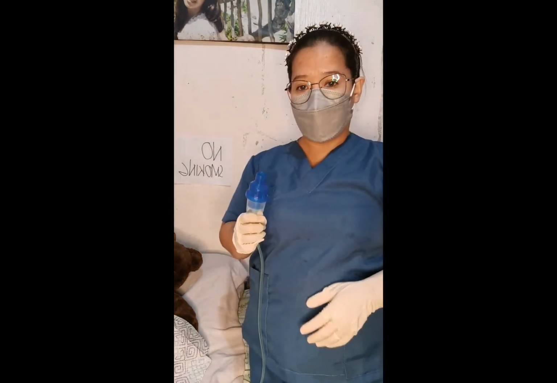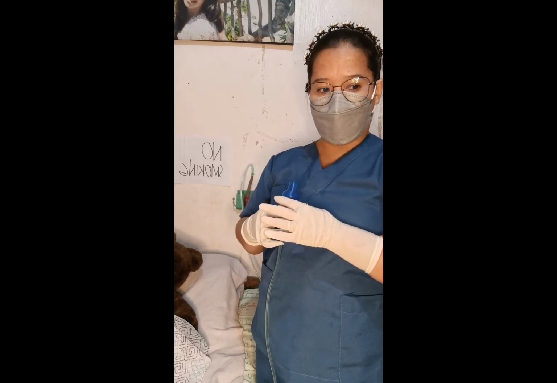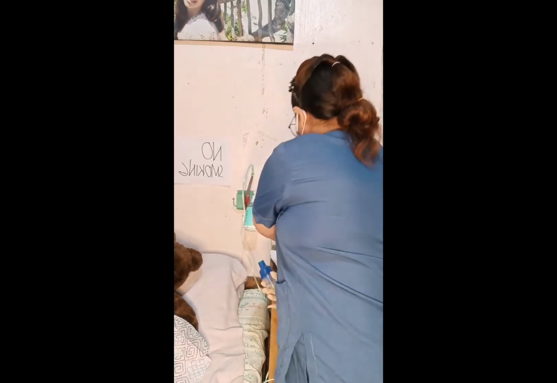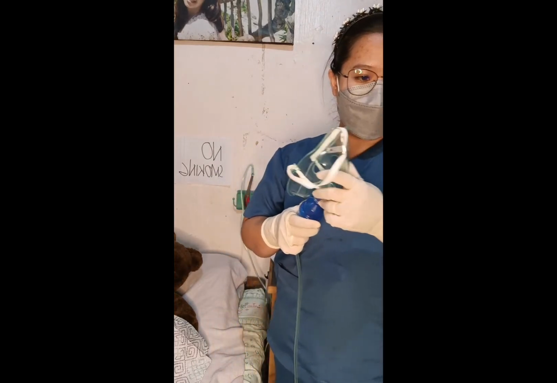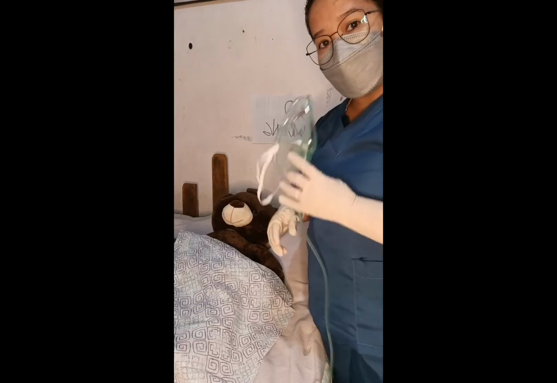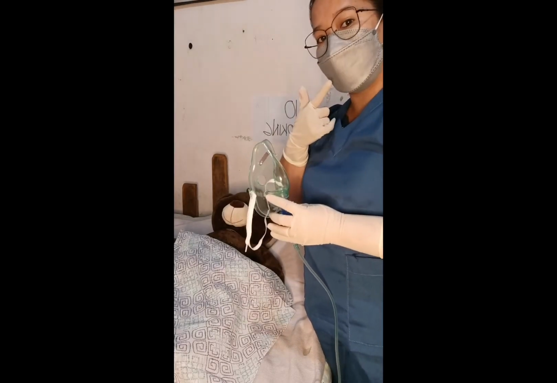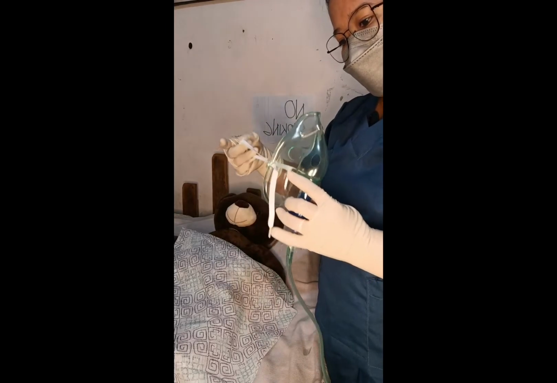So we will attach all the equipment needed for the mask. So this is the mask. We will attach it. The oxygen mask should cover the nose and the mouth. So this is how we do it.